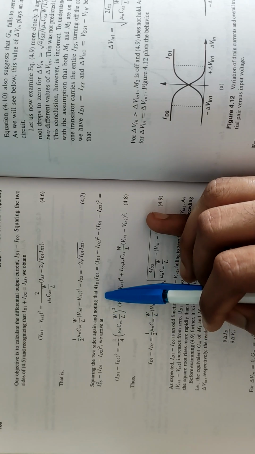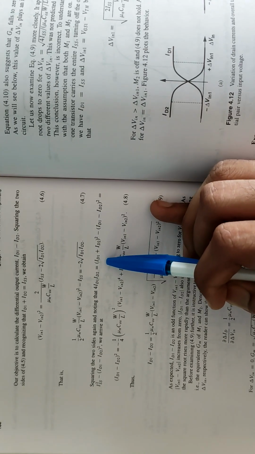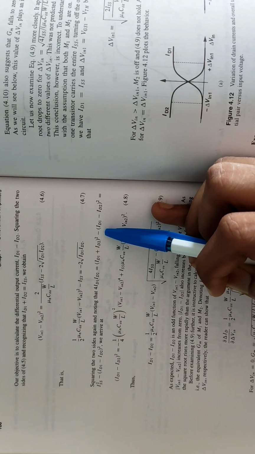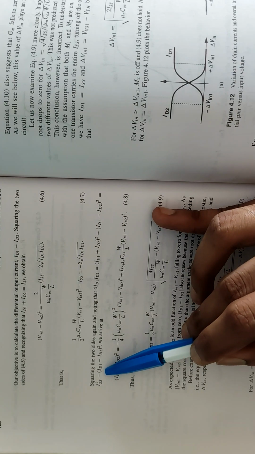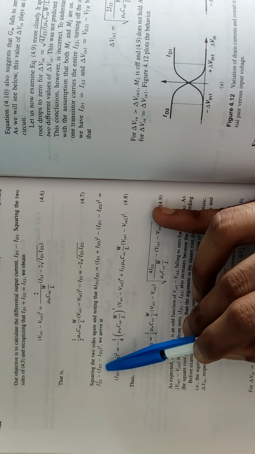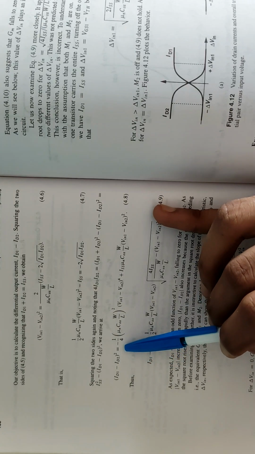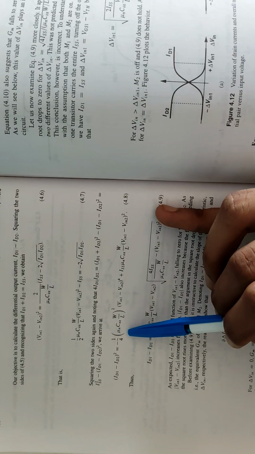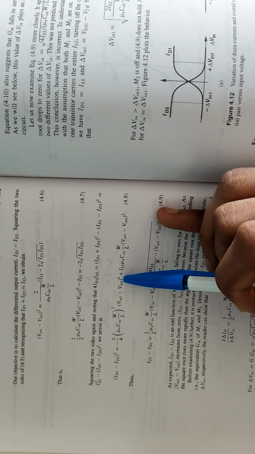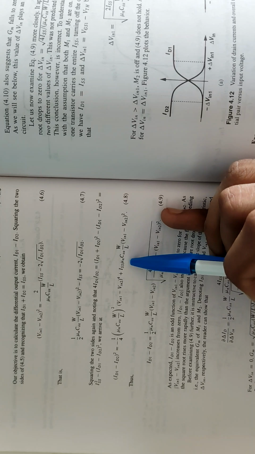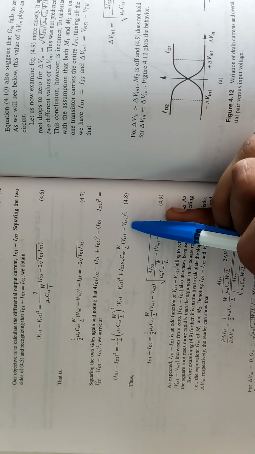Squaring the two sides again and noting that 4 ID1 ID2 is equal to (ID1 plus ID2) whole square minus (ID1 minus ID2) whole square, which is equal to ISS square minus (ID1 minus ID2) whole square, we arrive at (ID1 minus ID2) whole square is equal to minus (1/2 μn Cox W/L) whole square (Vin1 minus Vin2) to the power 4 plus ISS μn Cox W/L (Vin1 minus Vin2) whole square.